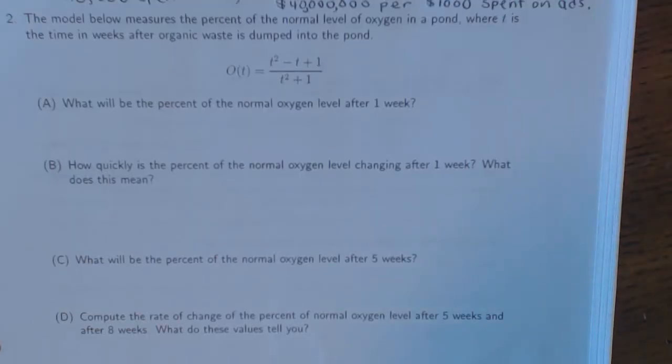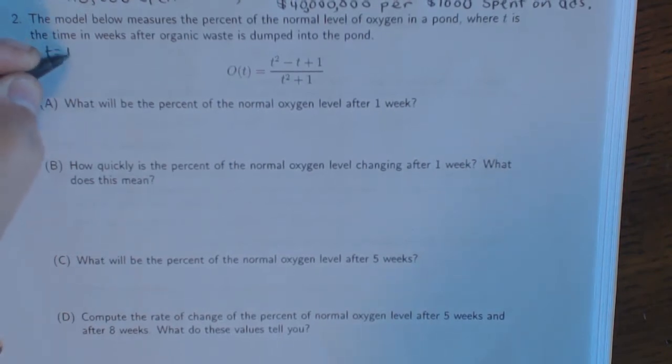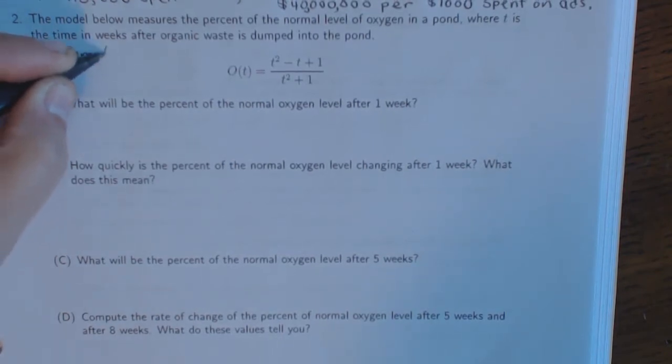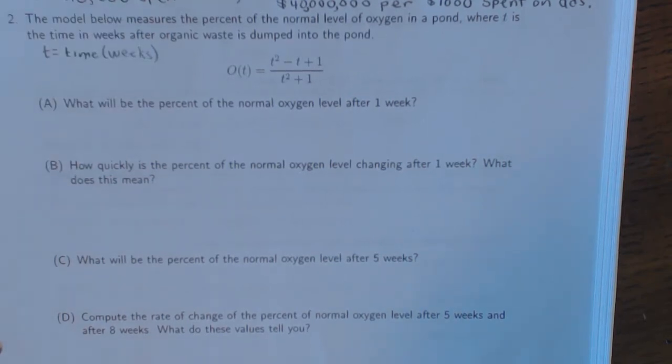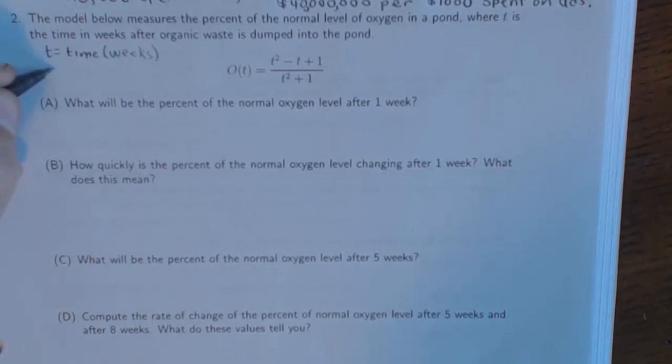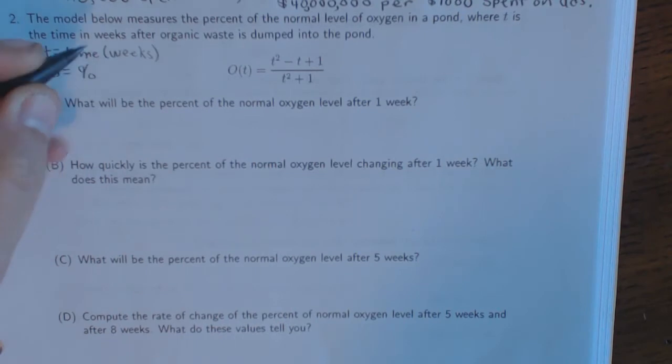Okay, IRC number 2 says the model below measures the percent of the normal level of oxygen in a pond where T is the time in weeks. So T is our input, and it's time, and the units are weeks, after organic waste is dumped into the pond. So this model represents the percent of normal level of oxygen. So the units is our percent.